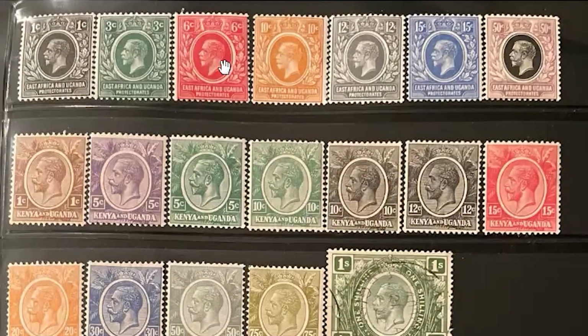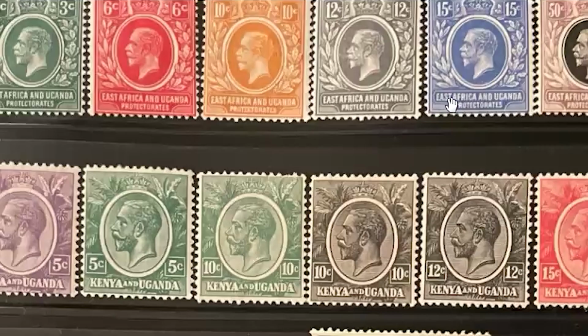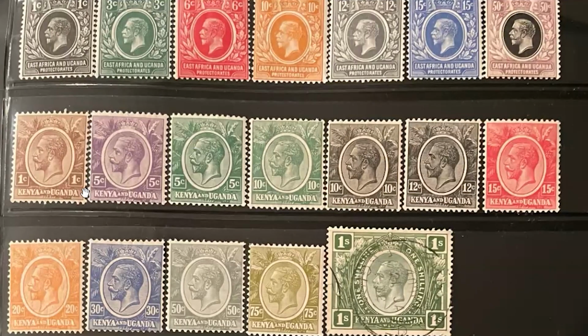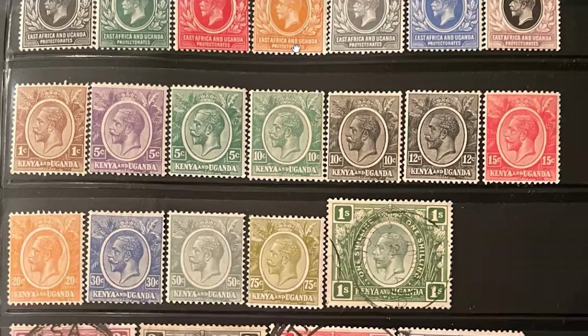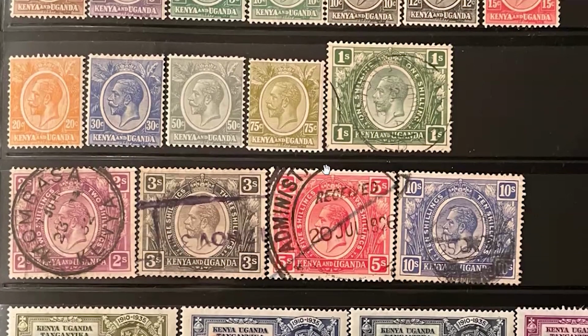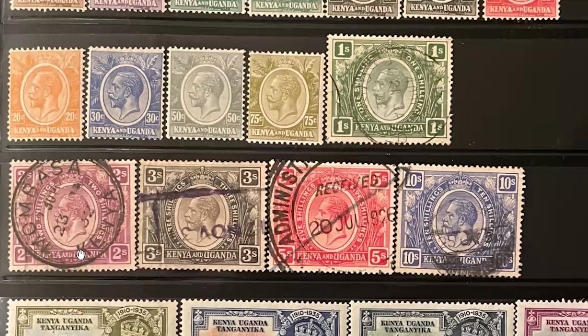Okay, so now I'm going to show you the stamps. The stamps in the first row are from 1921, right? So you see George V here, and the name is East Africa and Uganda. The following year, they put the name Kenya and Uganda. So they had several denominations. This is Mombasa. I think this is Kenya, yes.